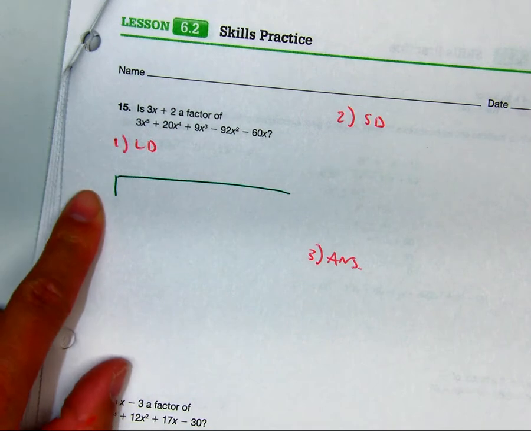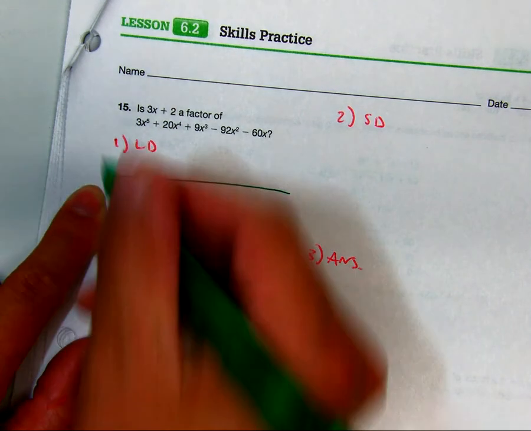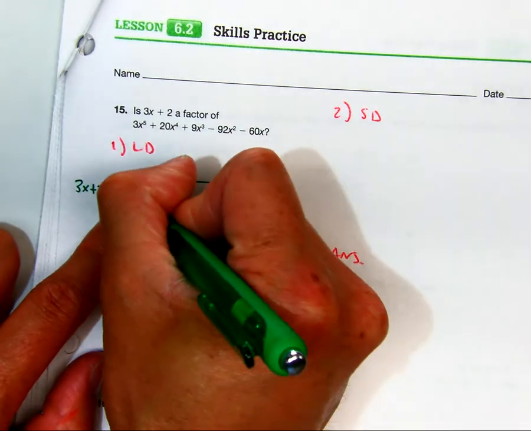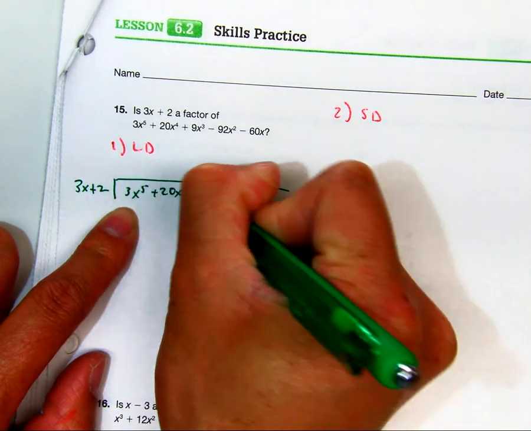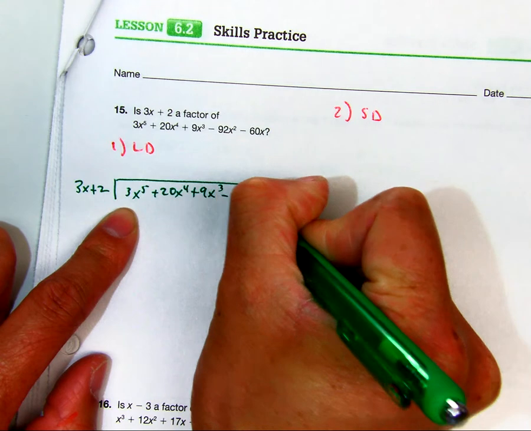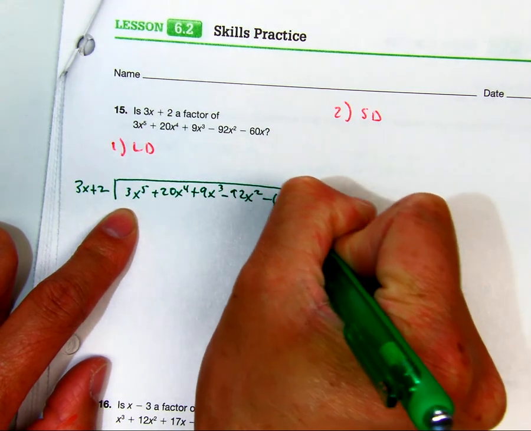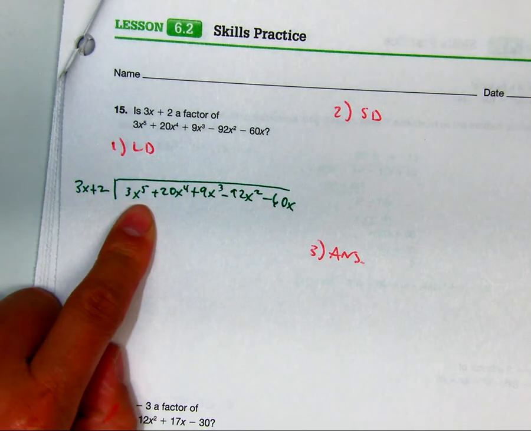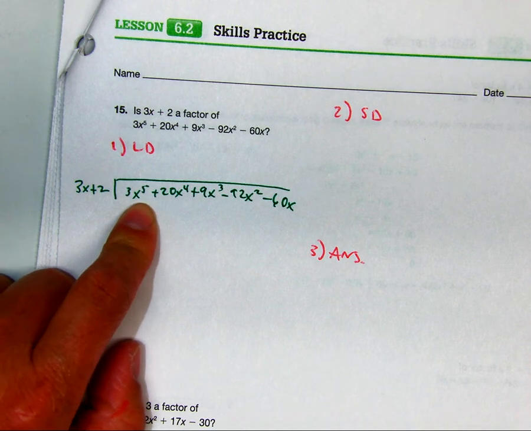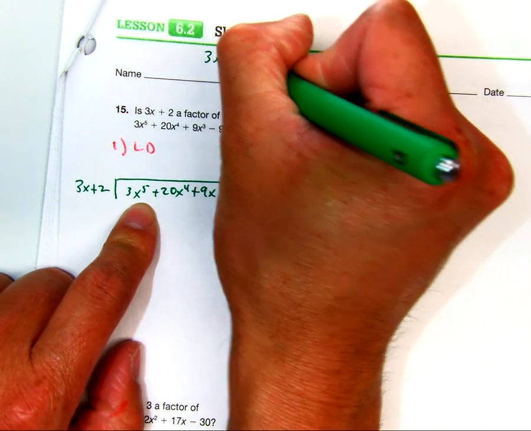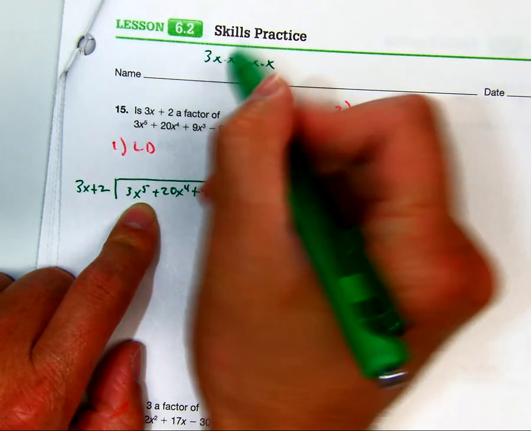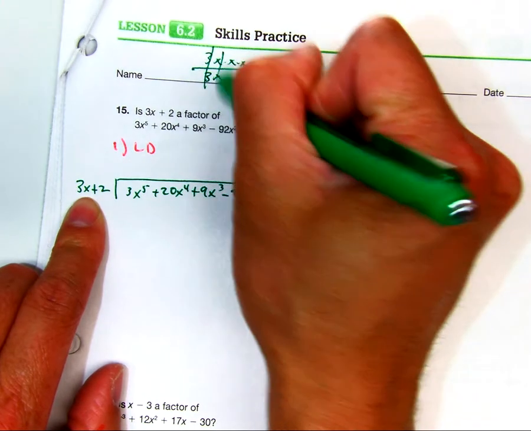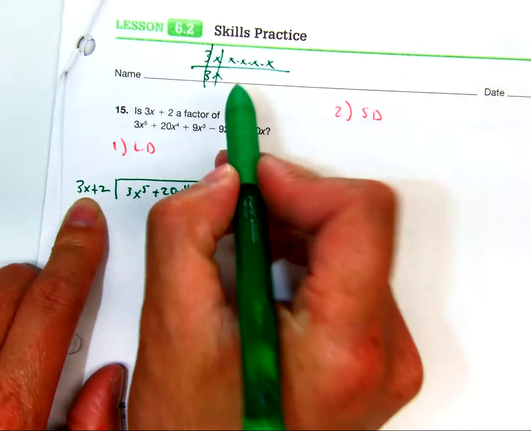Class, what do I put here? 3x plus 2. And then I just write that as my dividend. Follow along. Class, how many times is 3x going into 3x to the 5th? Remember, if you get stuck, you can write out the side problem. And if these cross off, what do you get? How many x's? X to the 4th.